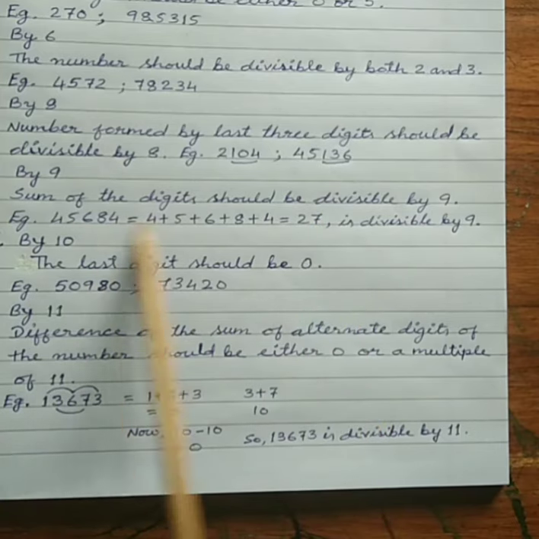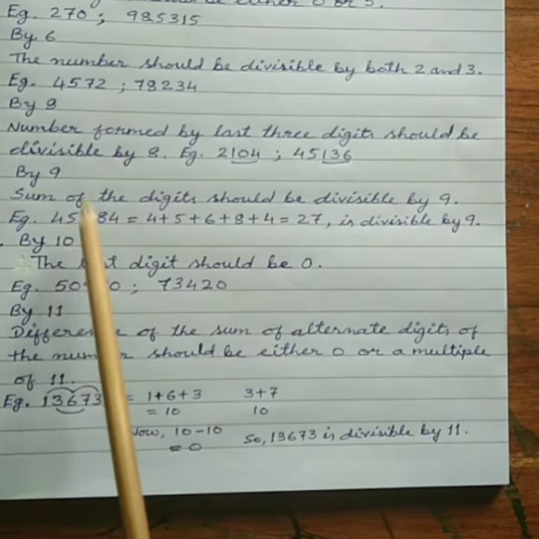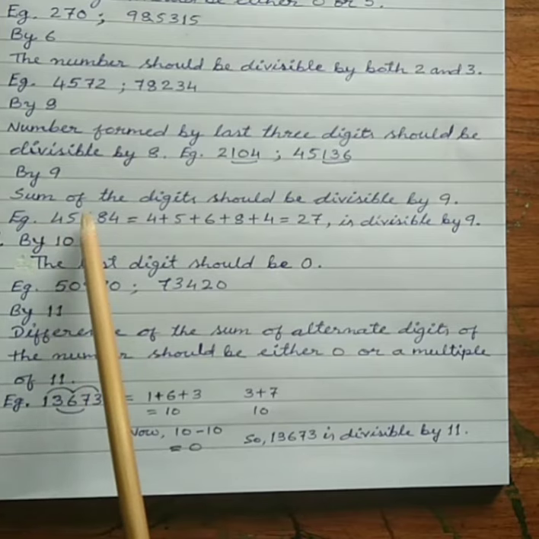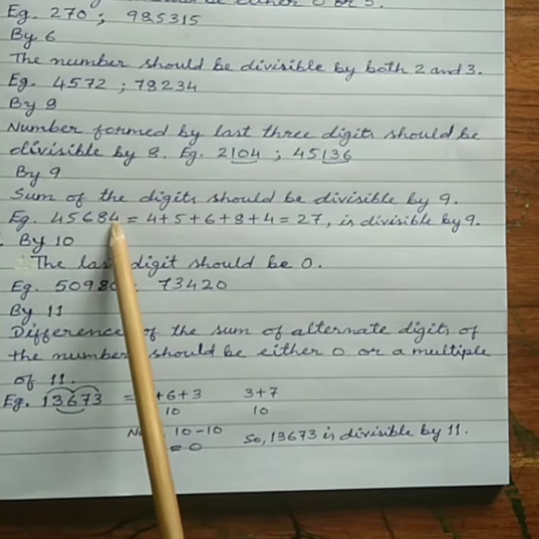So in this case we saw, if you add 4, 5, 6, 8, 4, we get 27, and 27 is divisible by 9. That's why we can say that 45,684 will be divisible by 9.